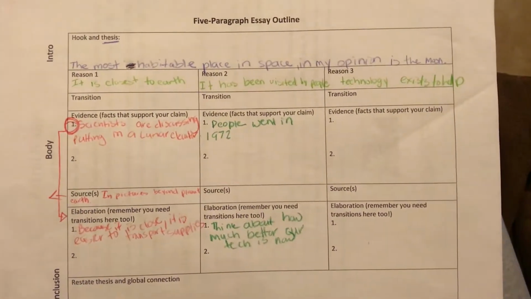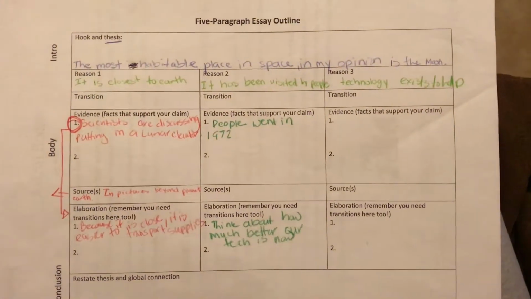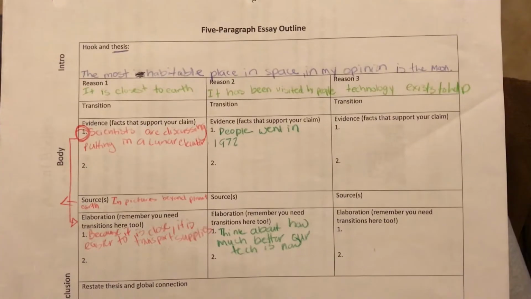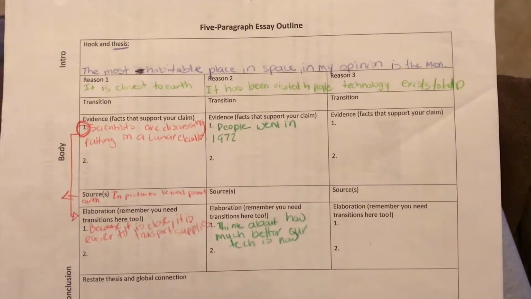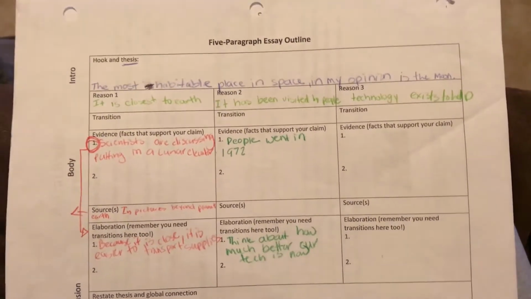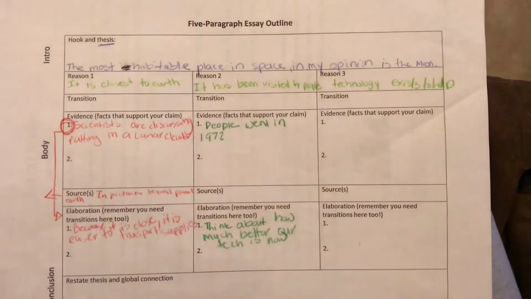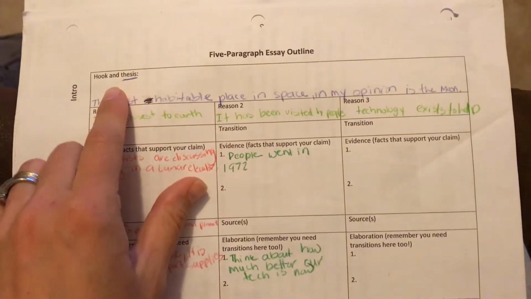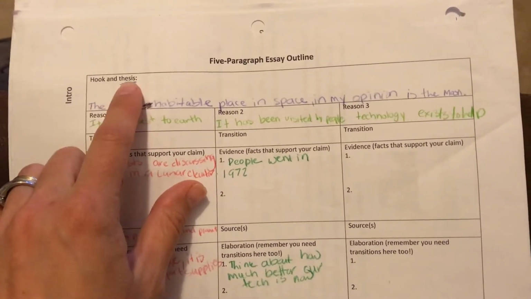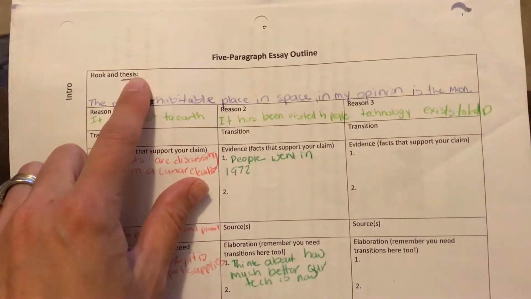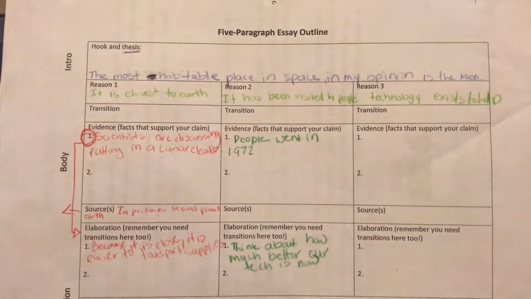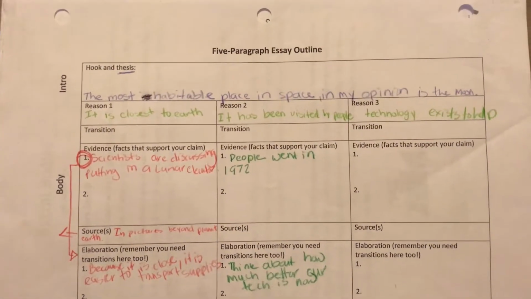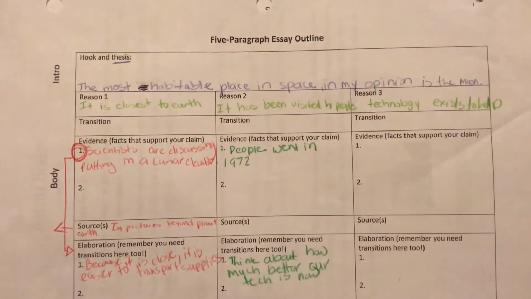This is a graphic organizer we use called a flea map. I did not create it. I can't take credit for this, but it works really, really well for students. Basically, it's a way for them to pre-write and organize their thoughts. So you'll see that the first thing we have up here is the hook and the thesis statement. You might also hear me call it a claim. I use those terms interchangeably in my classroom.